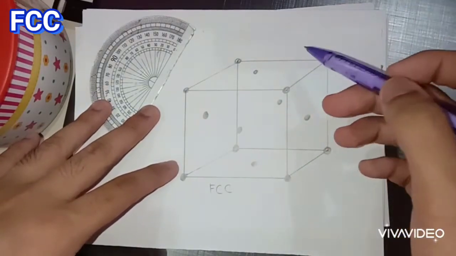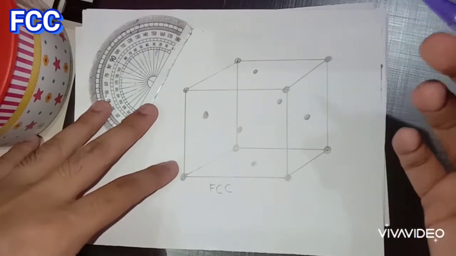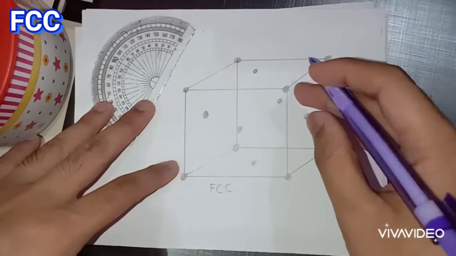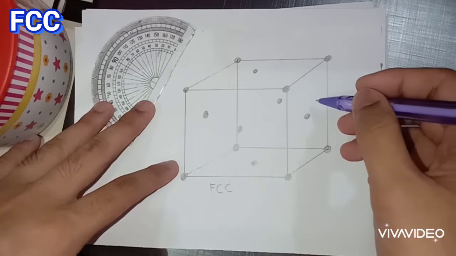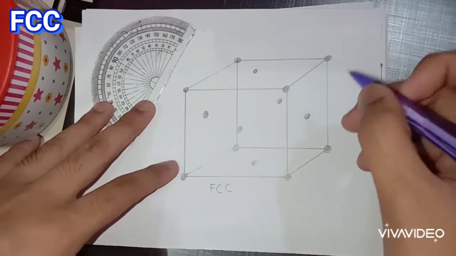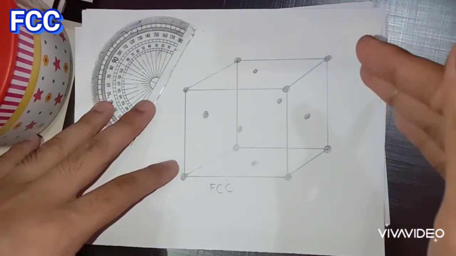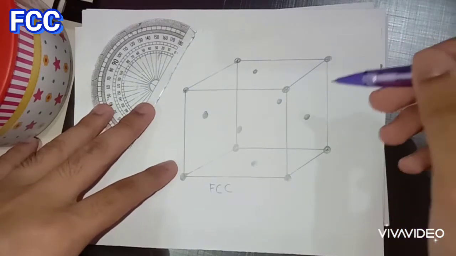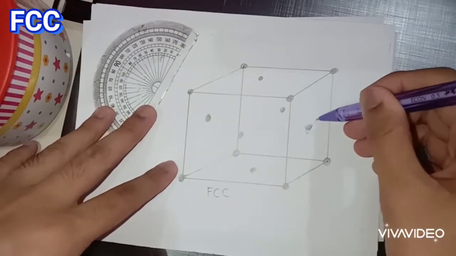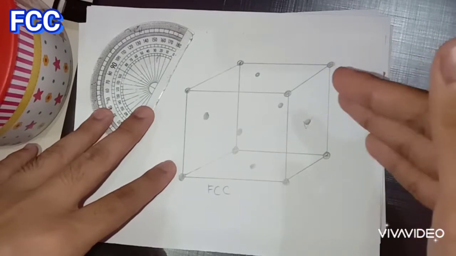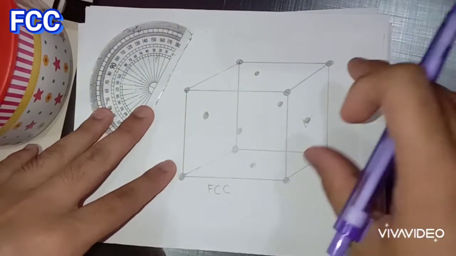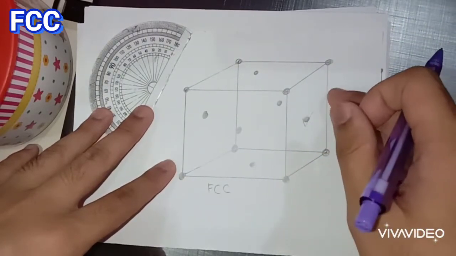In order to determine the coordination number, in my style we have to choose one target lattice point. So for this video I will choose this lattice point. Why is it important to choose one lattice point?